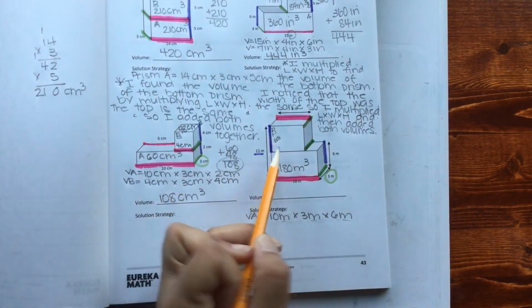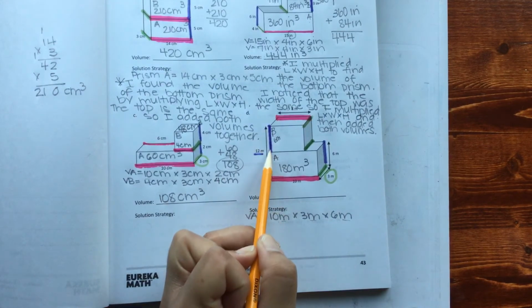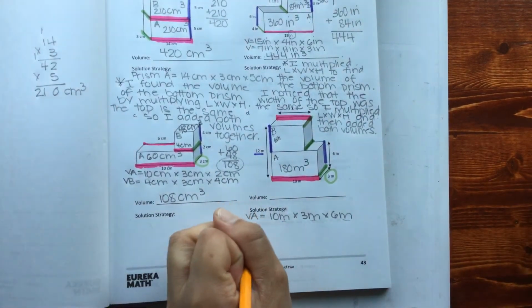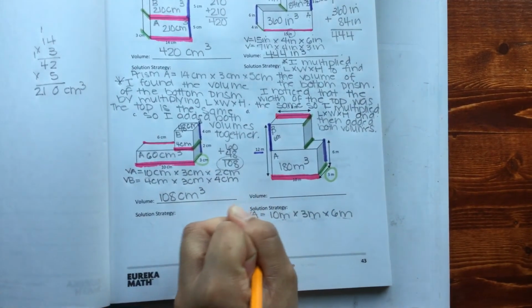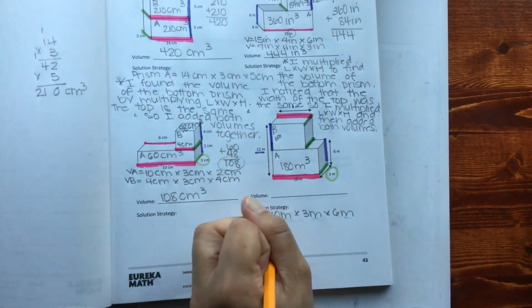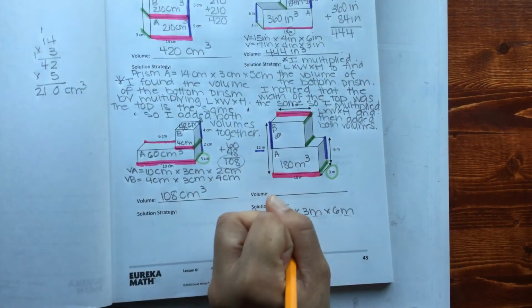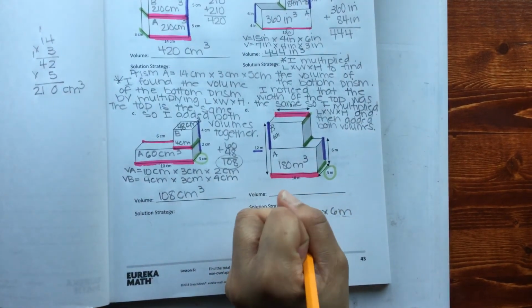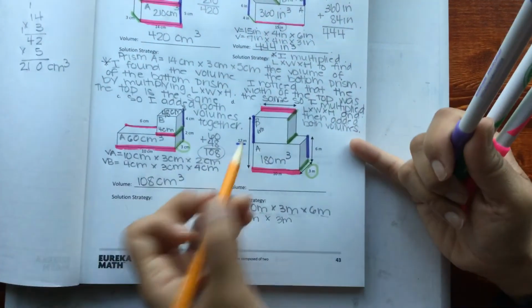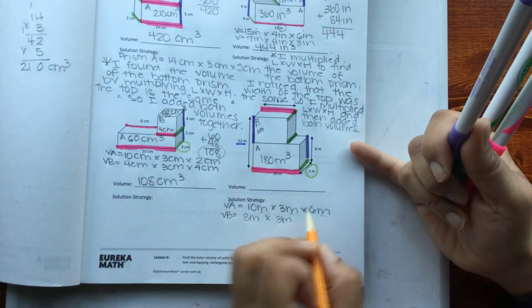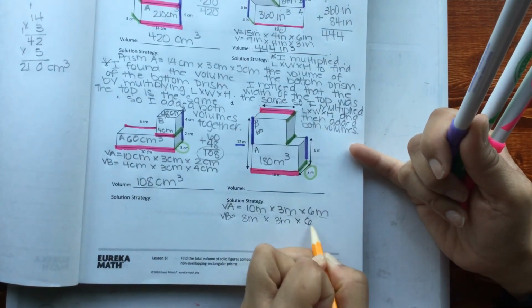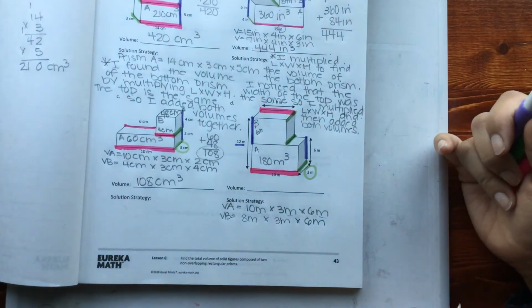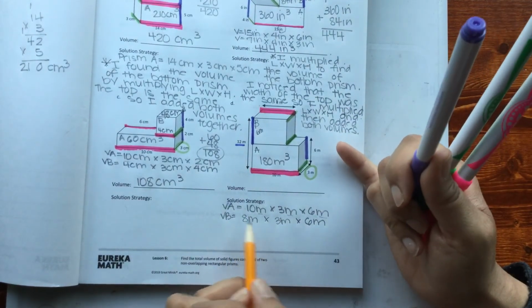Okay, so I know that the height of structure B is 6 meters. So volume of structure B, length, 8 meters, times width, 3 meters, times height, 6 meters. And so then I can go ahead and solve this.